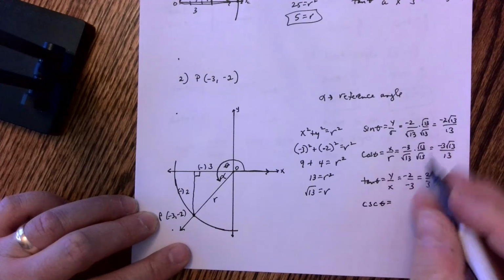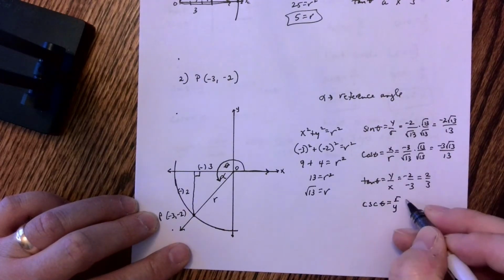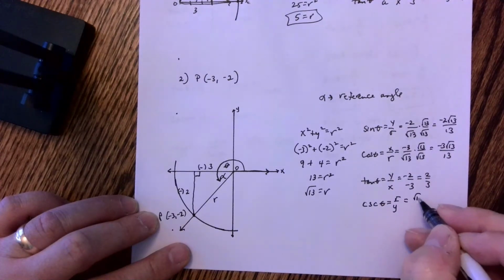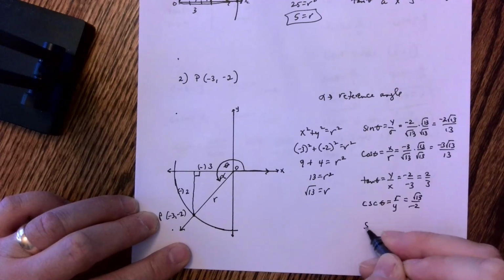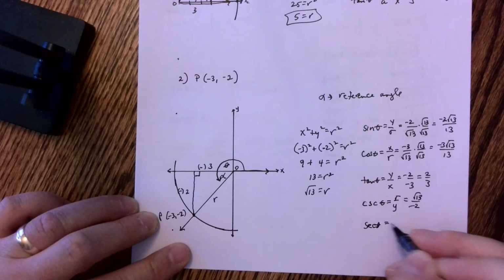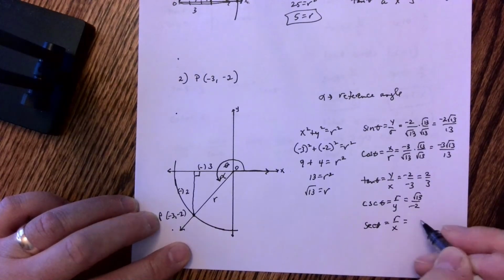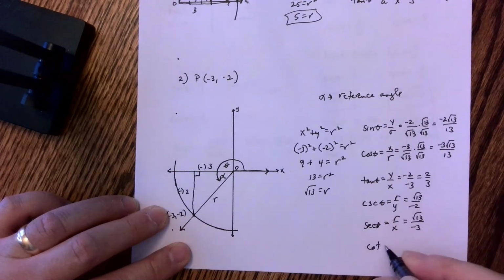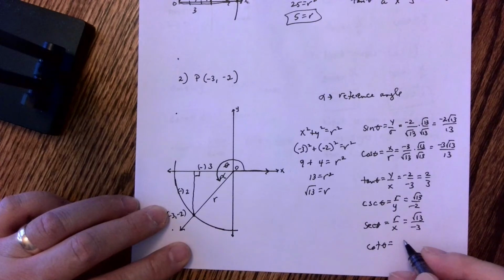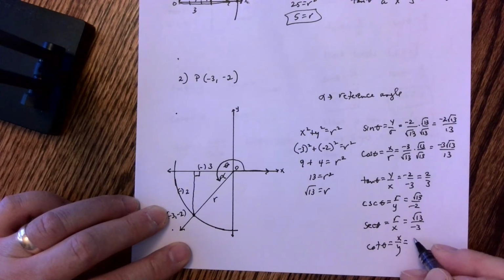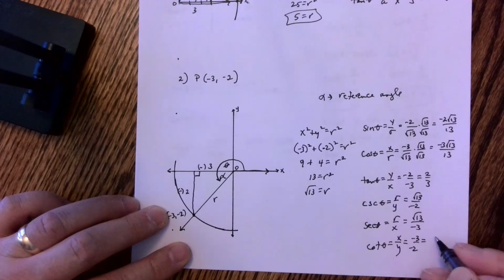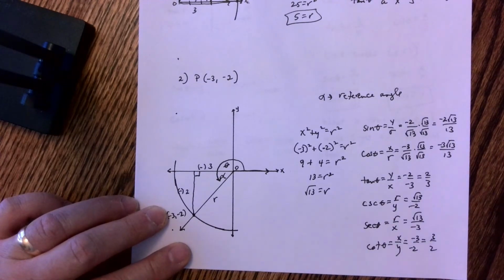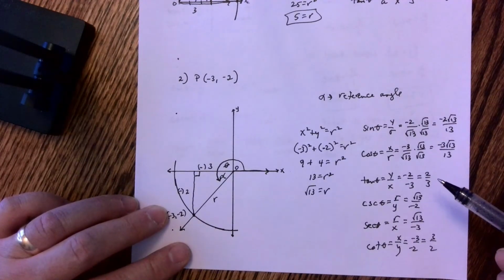Cosecant is the reciprocal of sine, which would be r over y, which is the square root of 13 over -2. We've got secant, which is r over x, which is the square root of 13 over -3. And we've got cotangent, which is x over y, which is -3 over -2, which is 3/2. Now notice again, two of our trig function values are positive, tangent and cotangent.